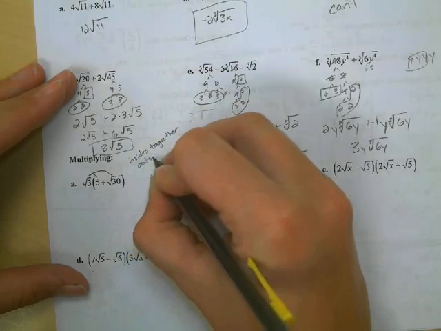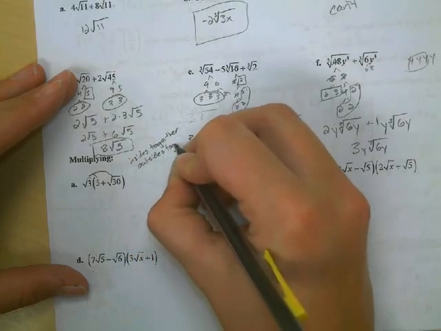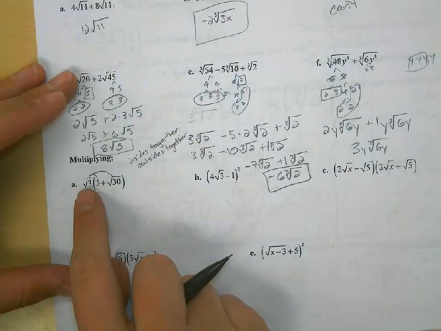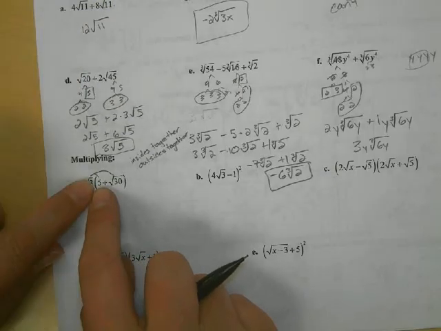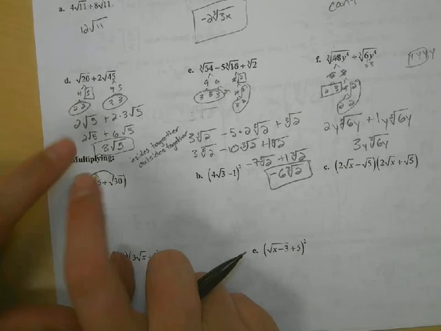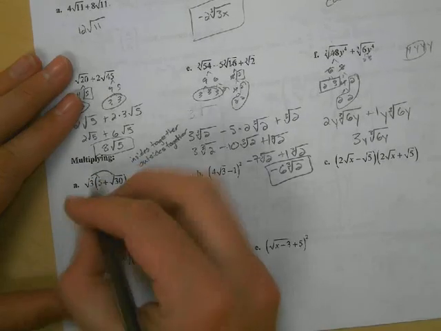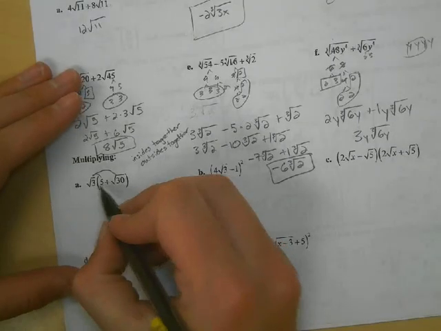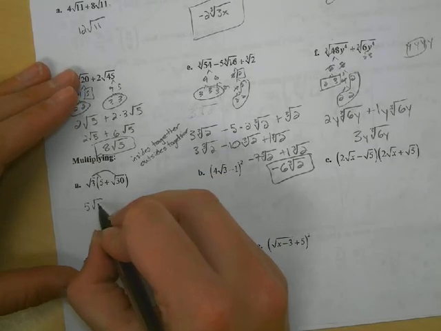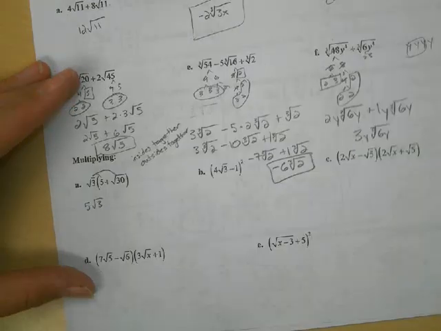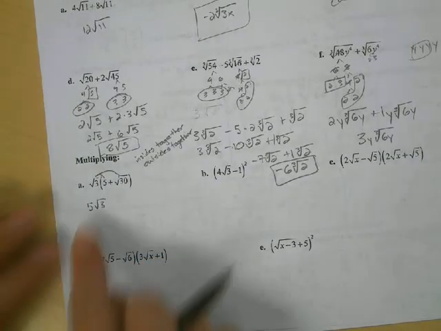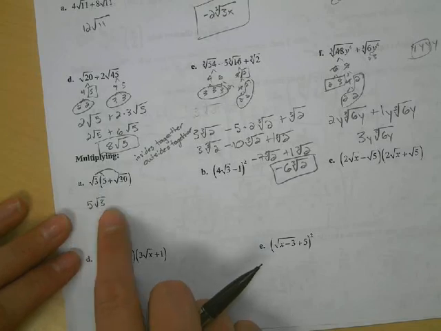Okay, so what I mean by that is if it is underneath a radical, it will multiply together. If it is outside of a radical, those numbers will multiply together. If you're multiplying an outside by an inside, they multiply like x times y does. It just becomes xy, right? So this just becomes 5 square root 3. Okay, because one is outside, one is inside, so you can't really multiply them together other than to just write it as 5 times the square root of 3. That's all you can do.